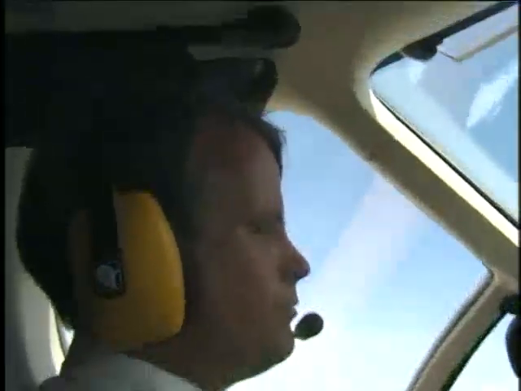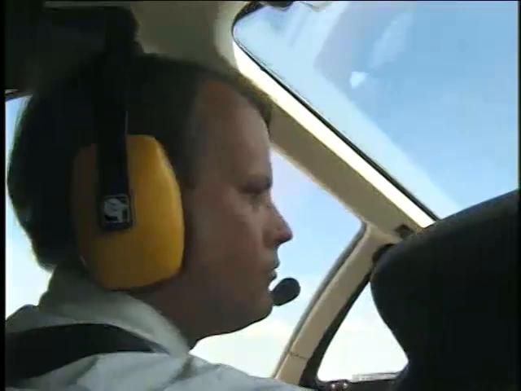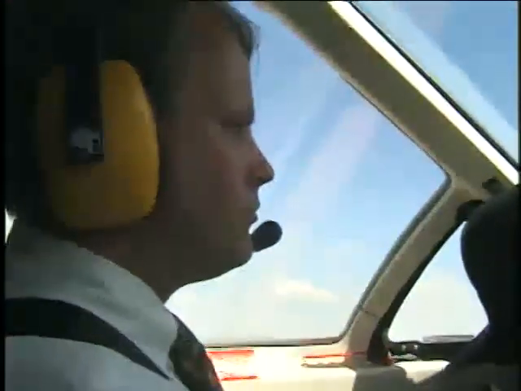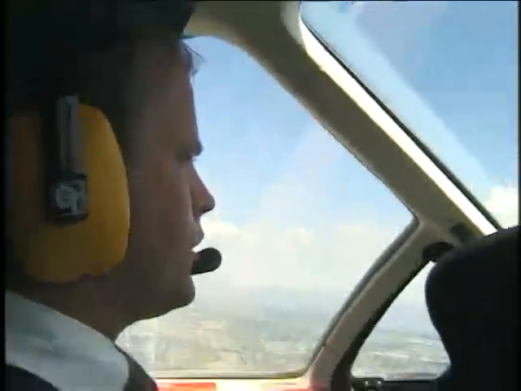Another environmental factor that can affect stall speed is turbulence. The rapid vertical gusts associated with turbulence can cause abrupt changes in the direction of the relative wind and can result in an increase in the angle of attack.